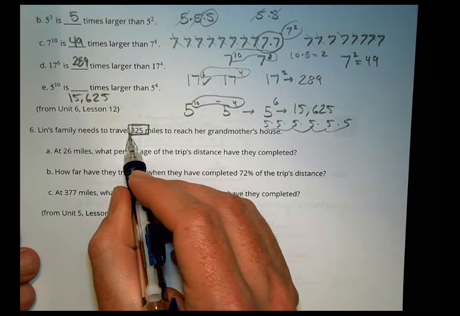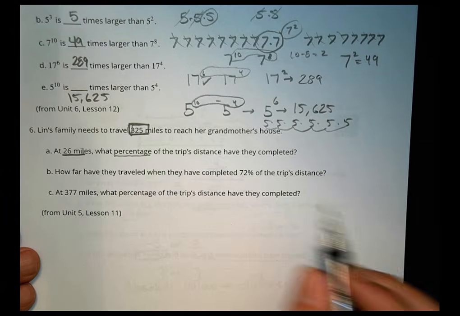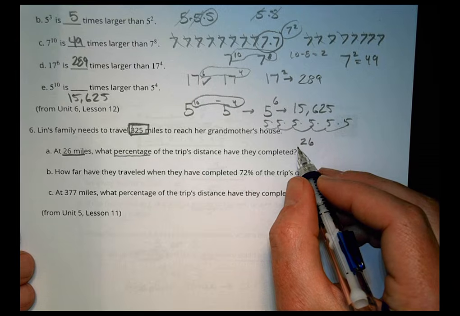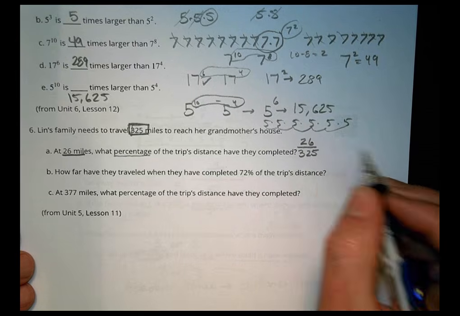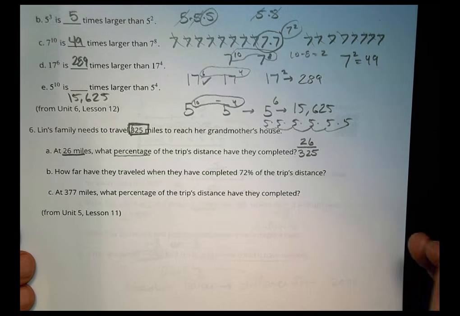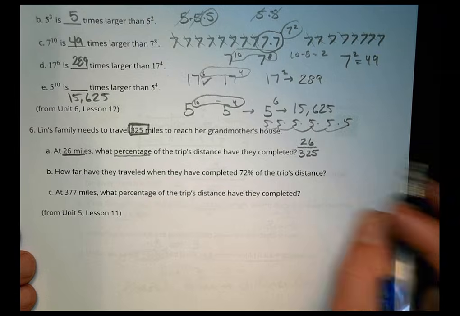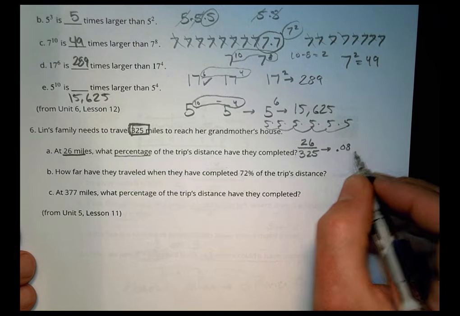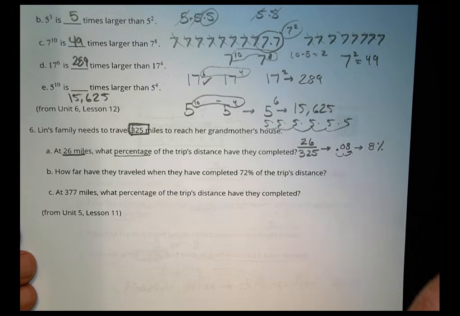Okay. Lynn's family needs to travel 325 miles to reach her grandmother's house. That is the whole trip right there. At 26 miles, what percentage of the trip distance have they completed? So they've gone part of the way, 26 out of how many do they have to go? 325. Okay, it's just like figuring out your grade on a math test. You get 26 right out of 325. So 26 divided by 325 is 0.08. As a percentage, move it 2 spaces, becomes 8%.